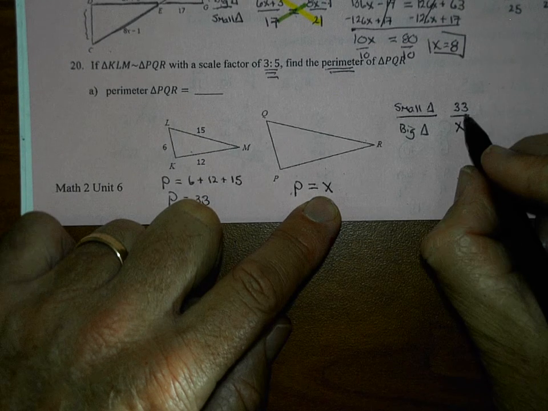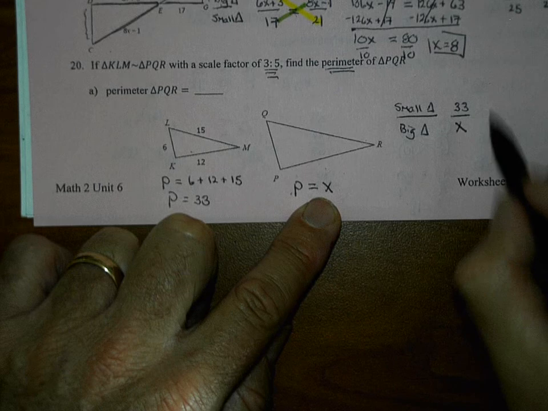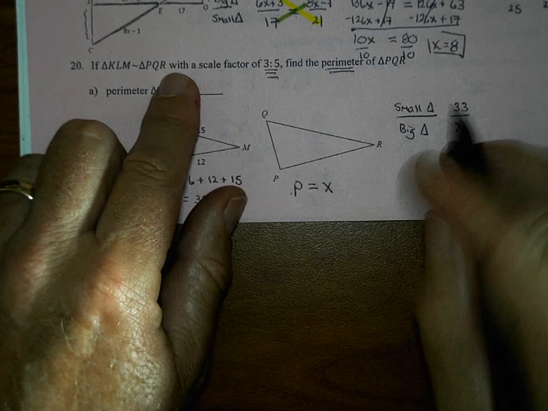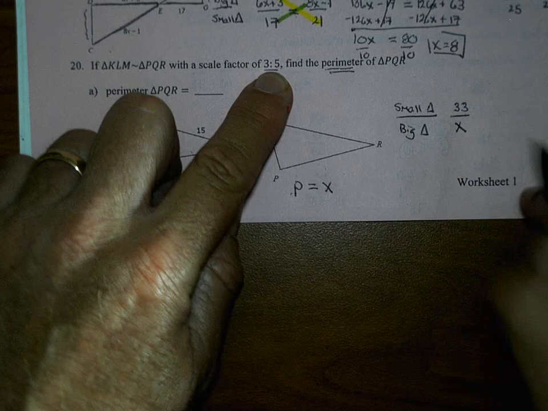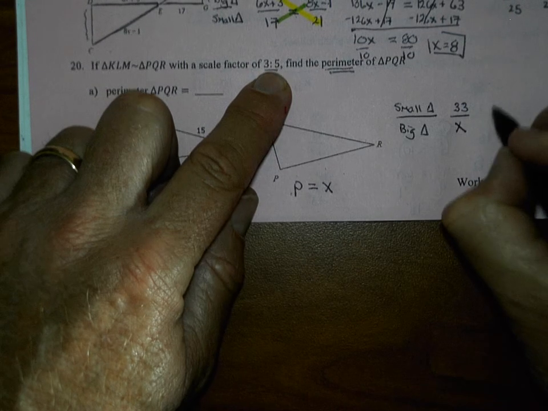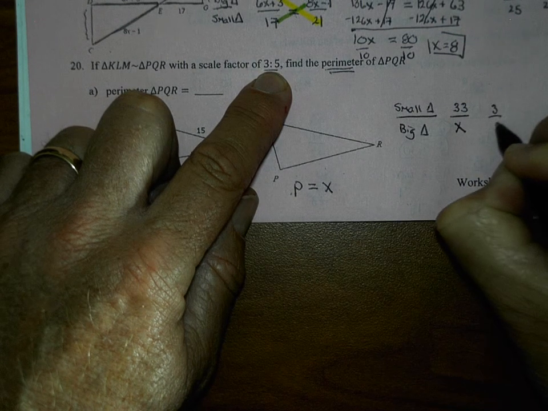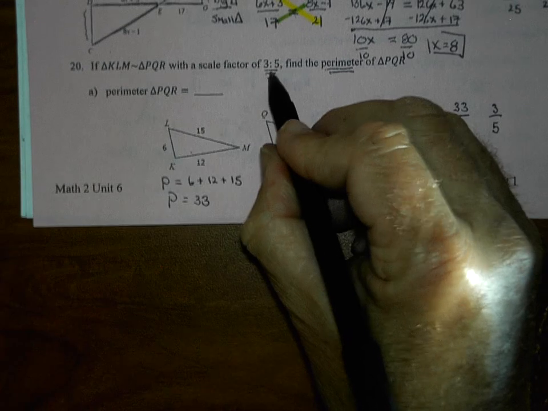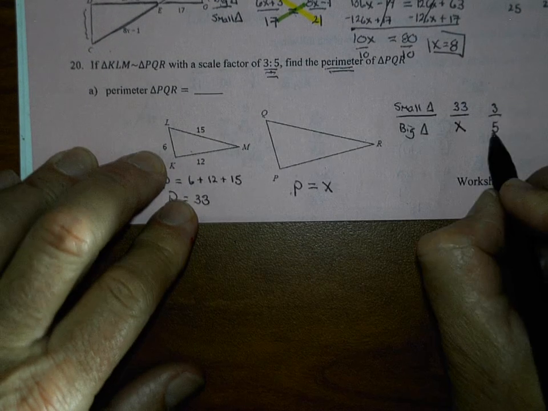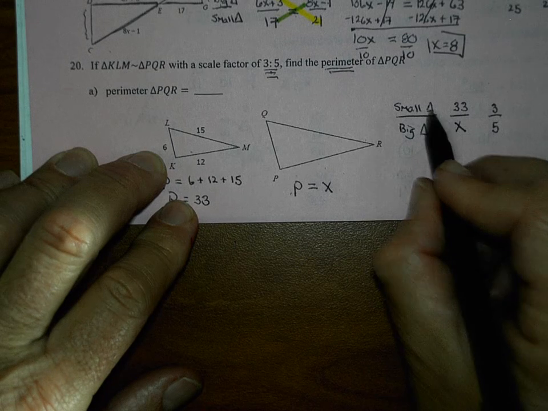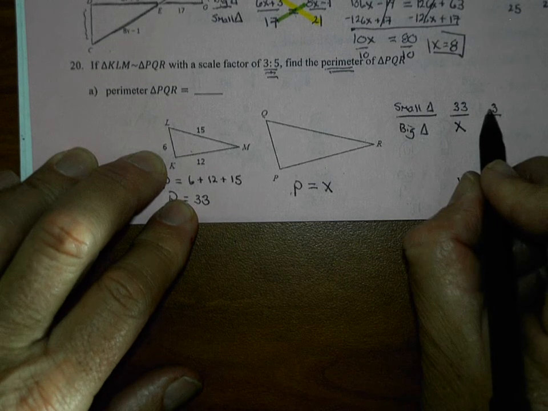Now, I have no other ratios to write, but I do, because this tells me these triangles have a scale factor of 3 to 5. So my other ratio would be 3 over 5. Remember, a ratio just means a fraction. Scale factor just means a fraction. And how do I know 3 has to be associated with the small triangle? Because it's the smaller of the two numbers.